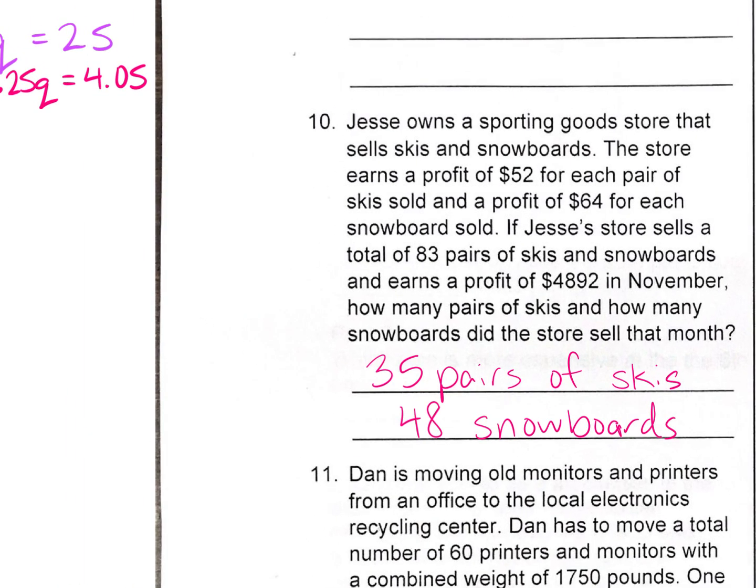Jesse owns a sporting goods store that sells skis and snowboards. The store earns a profit of $52 for each pair of skis sold and a profit of $64 for each snowboard sold. If Jesse's store sells a total of 83 pairs of skis and snowboards and earns a profit of $4,892 in November, how many pairs of skis and how many snowboards did he sell that month? Well, we have the total number of items. We also have total amount of money. That's the profit. So I'm going to start there.